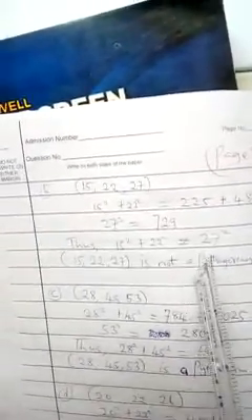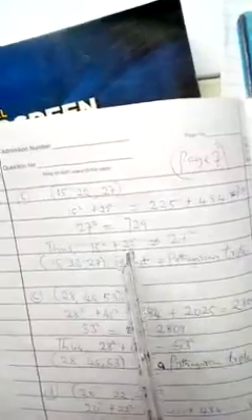Let's look at B, where you have 15, 22, and 27. You calculate this also, and you see that 15 square plus 22 square will not give you 27 square. 15 square plus 22 square will give you 709, but 27 square will give you 729. So it's not a Pythagorean triple.